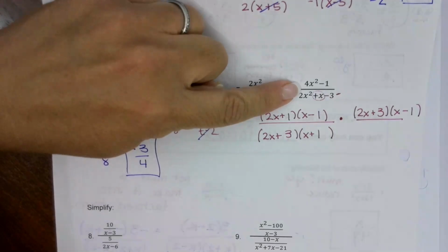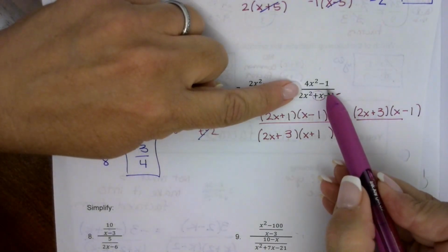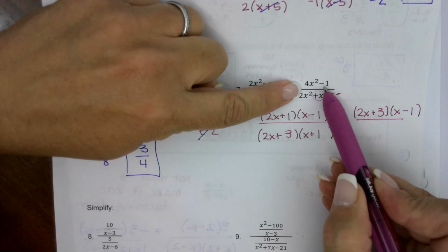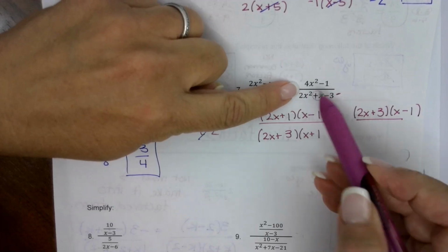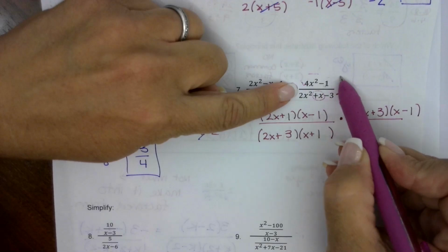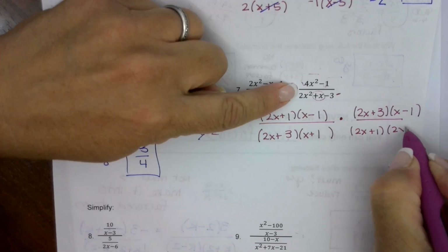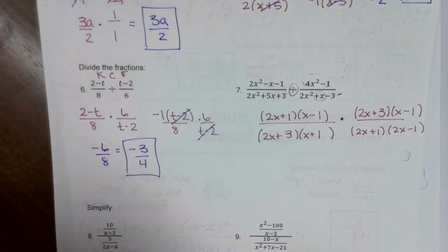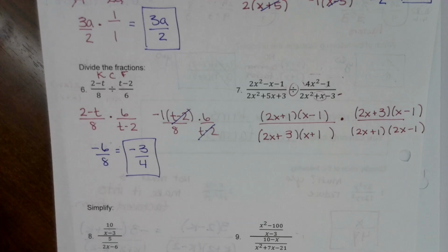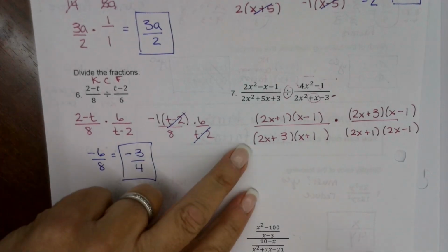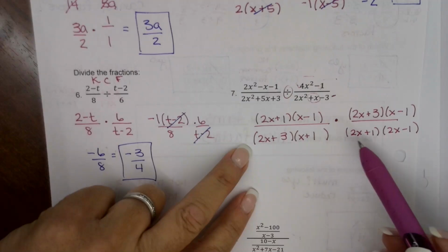And then down here on the bottom, there's no GCF, but hopefully what you see is 2 terms, so I have a difference of squares. I can take the square root of this guy and the square root of this guy. So this gives me 2x plus 1 and 2x minus 1. Okay, so a lot of pre-work to get us to the point where we can start canceling things out.